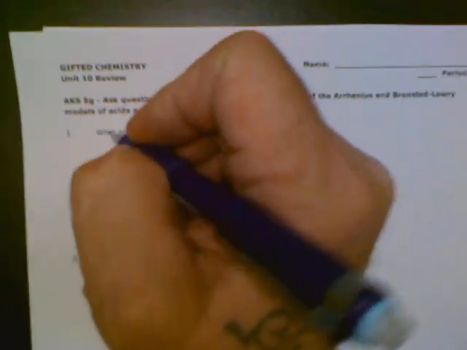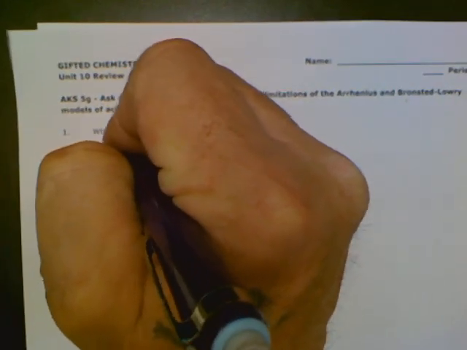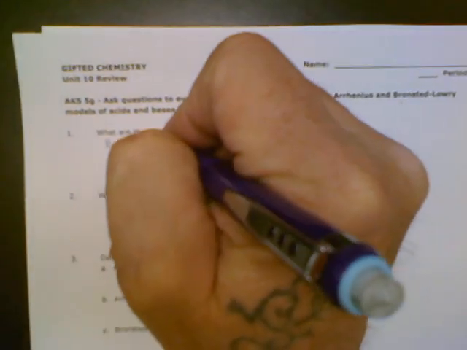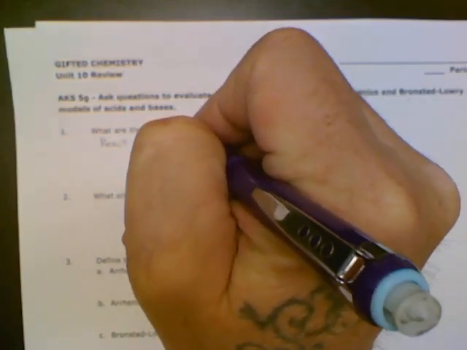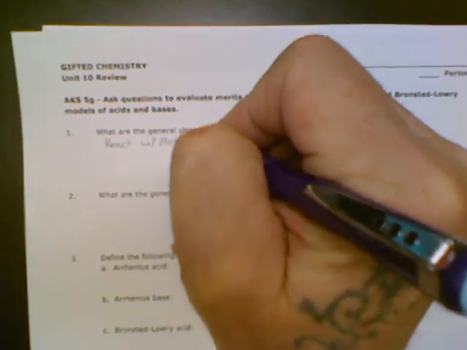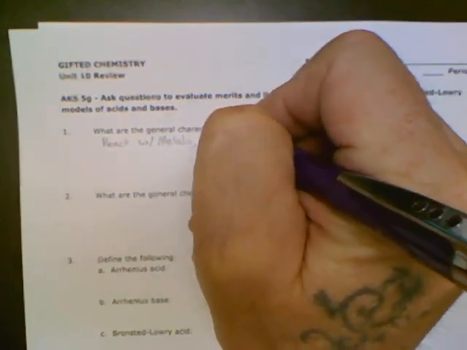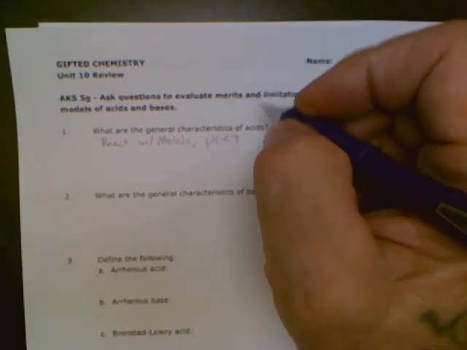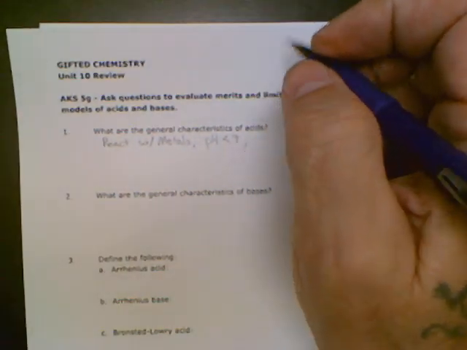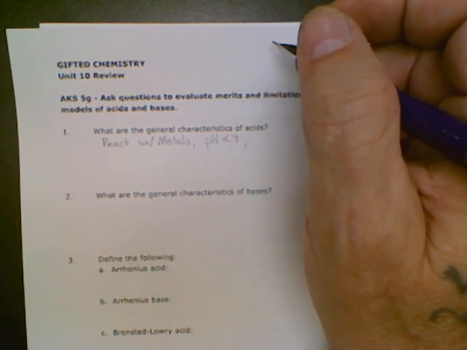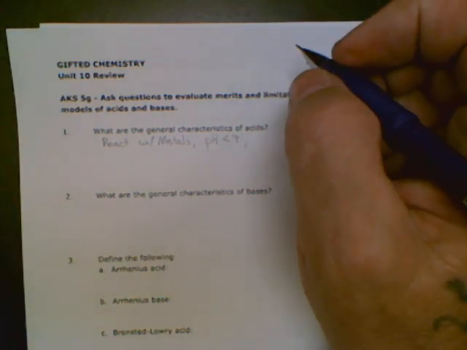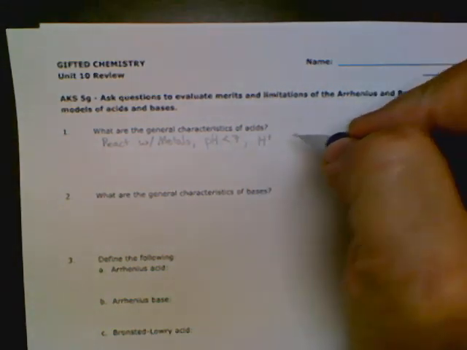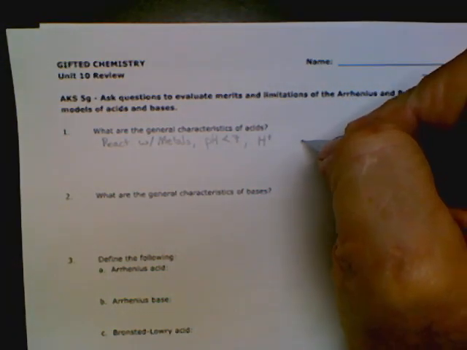Characteristics of acids. They react with metals. pH less than 7. H+ ions, so you're going to have more of those than the OH minus ions.